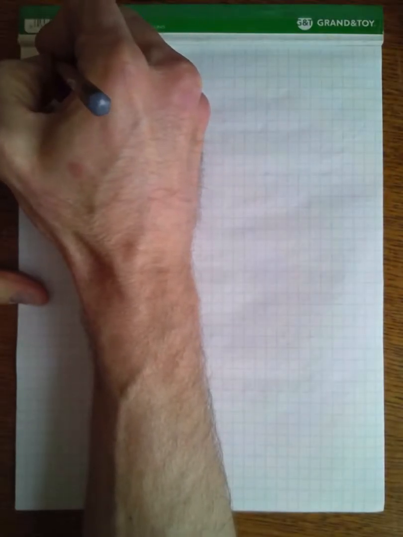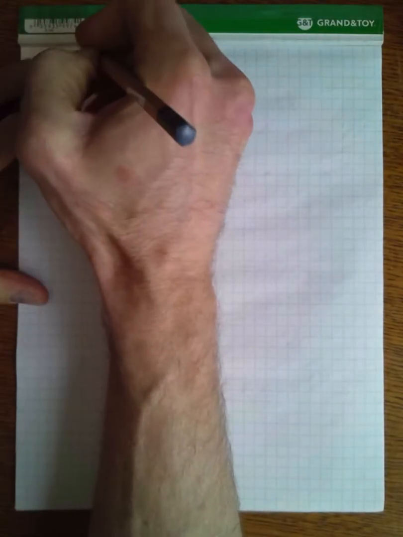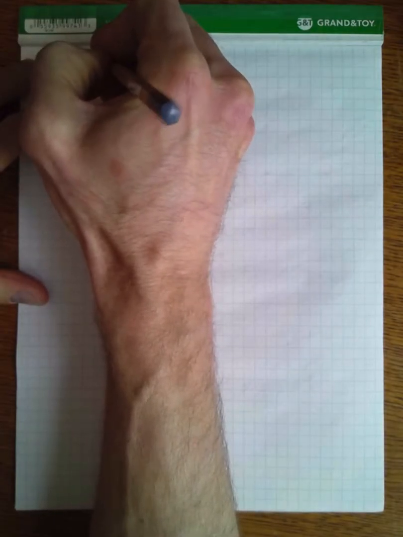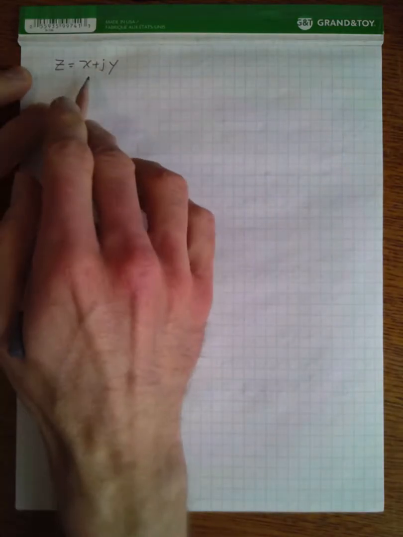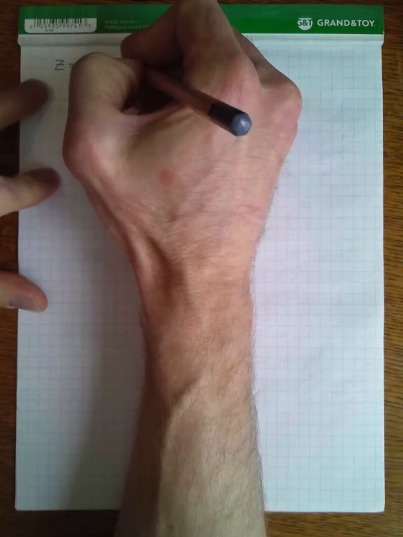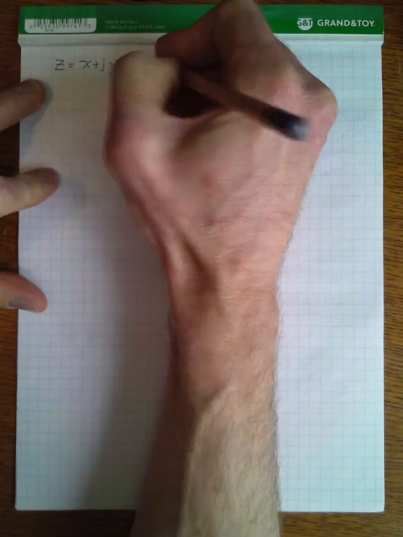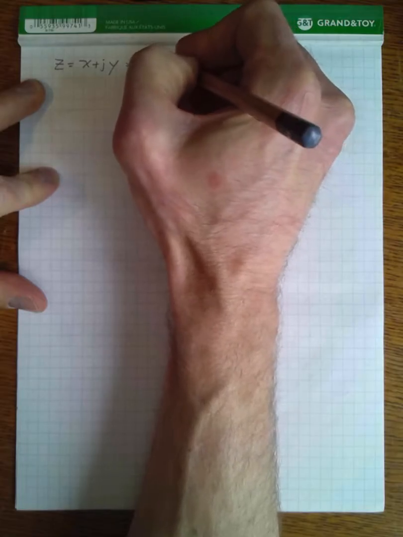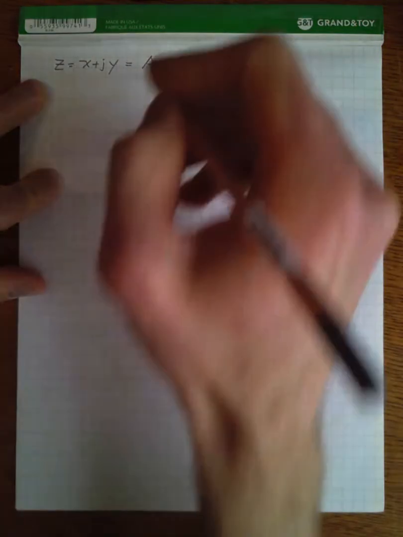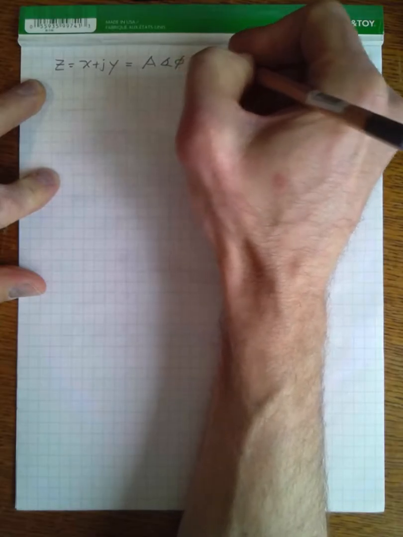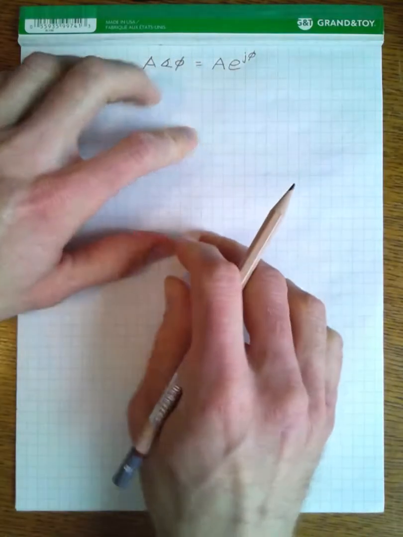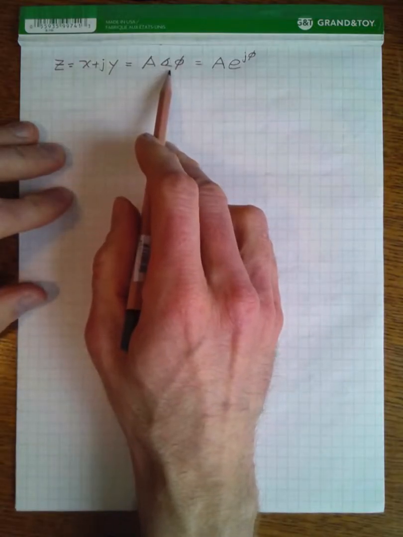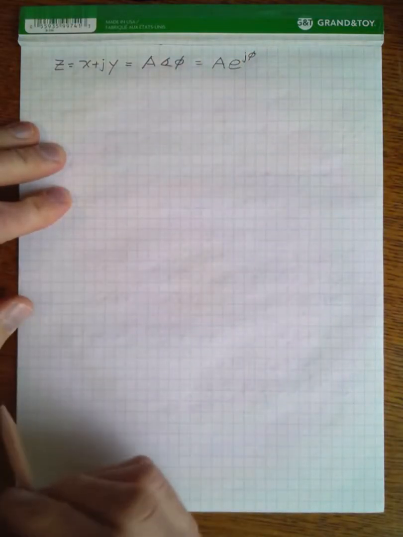So we can write a complex number z as having a real and an imaginary component, right? So the real component added to j times y. We can use this angle phi notation. And we can also say this complex number can be represented by the amplitude A multiplied by e to the j phi. So we put the phase angle phi up into this exponent.